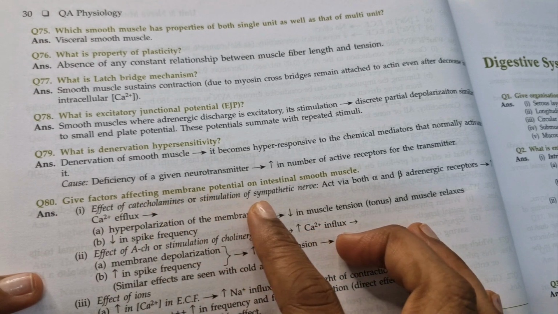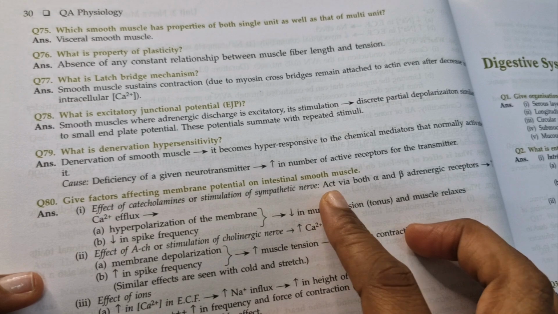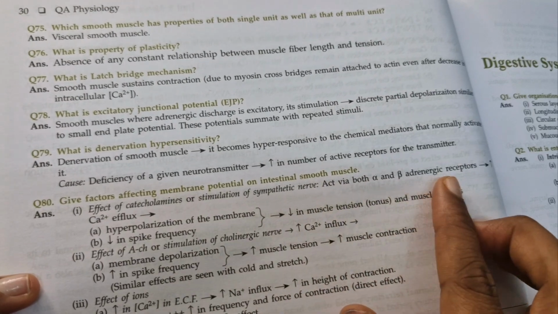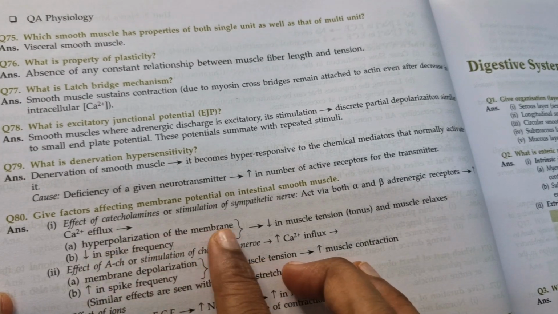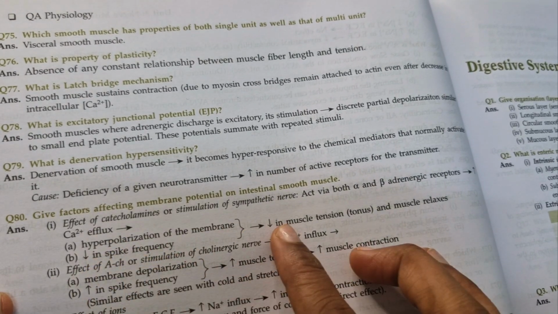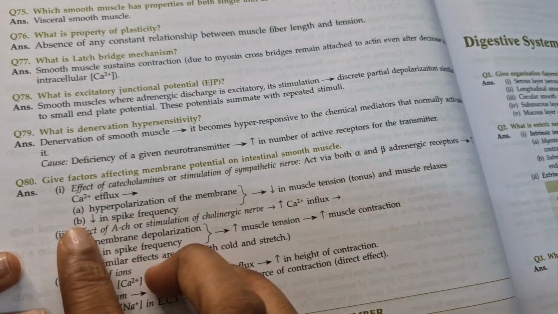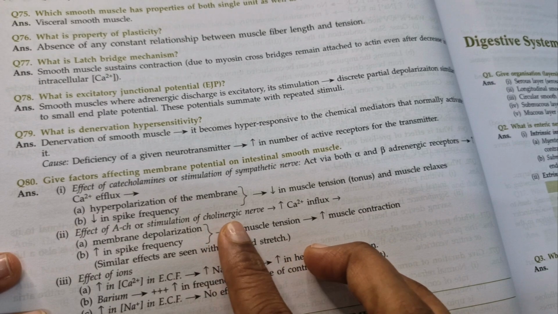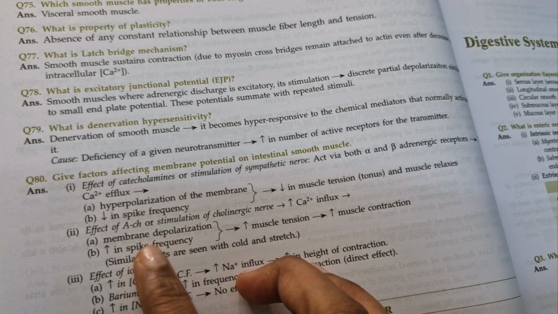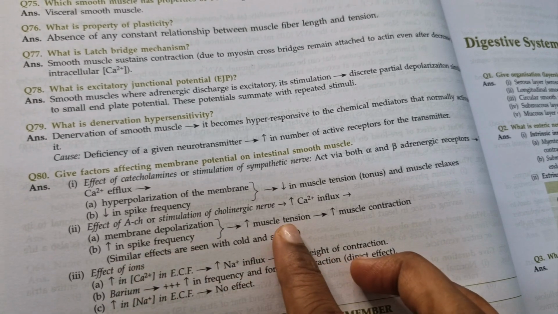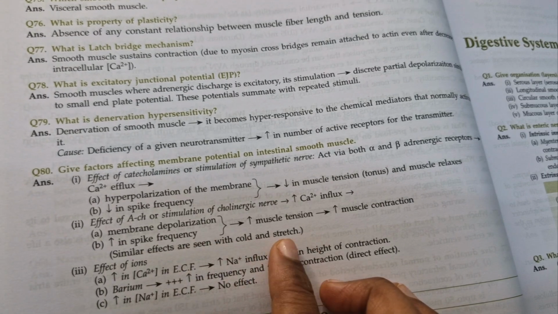Give factors affecting the membrane potential of the intestinal smooth muscles. Effect of catecholamines or stimulation of sympathetic nerve acts via both alpha and beta adrenergic receptors, which leads to increased calcium efflux, hyperpolarization of the membrane and decreased spike frequency, which in turn decreases the muscle tension or the tonus and causes muscle relaxation. Effect of acetylcholine or stimulation of cholinergic nerve increases the calcium influx, causes membrane depolarization and increases spike frequency, which increases muscle tension, which leads to muscle contraction. Similar effects are seen with cold and stretch.